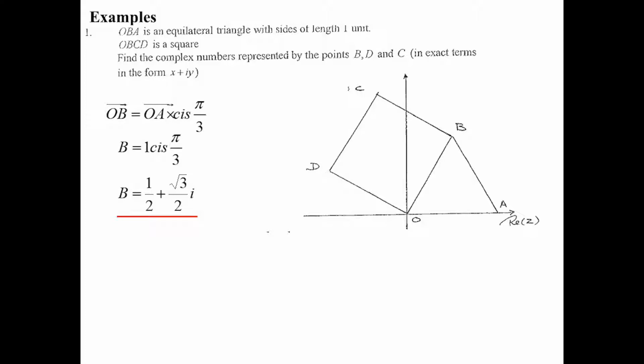Okay, there's B. How will I now get D? Well, that's a square, so now I could rotate that a further 90 degrees. So I could get my answer I just found and multiply it by i, and there we go. We get minus root 3 on 2 plus a half i. So we have D. How can we find C?